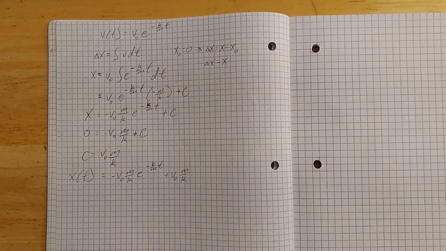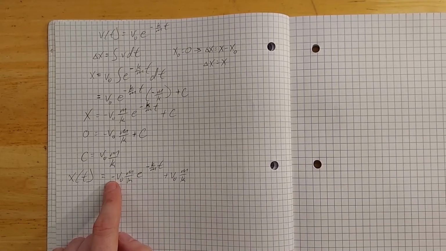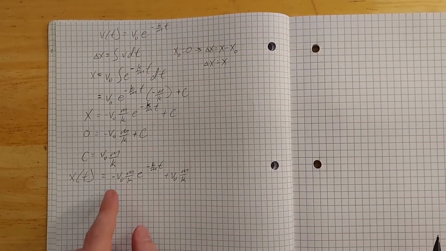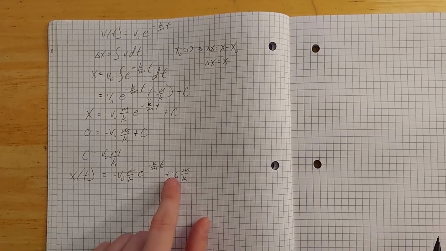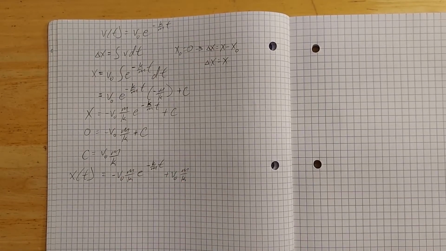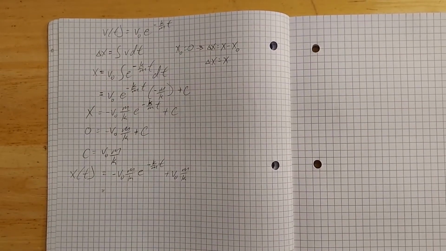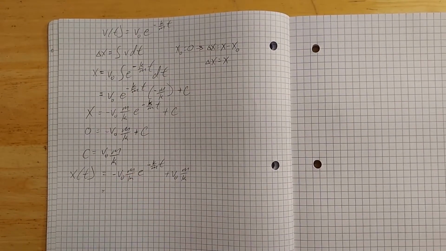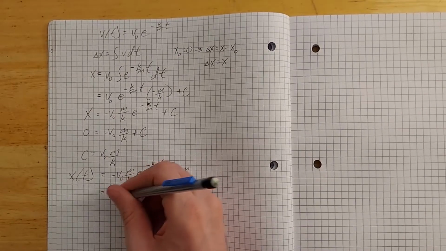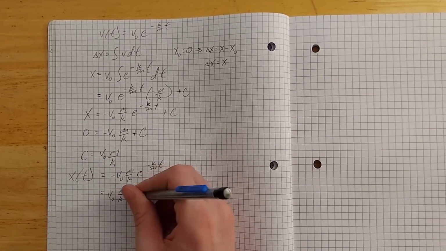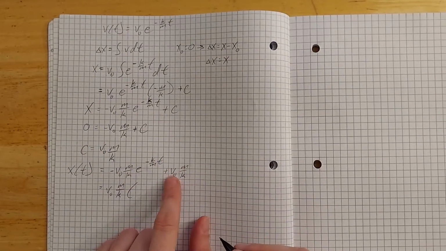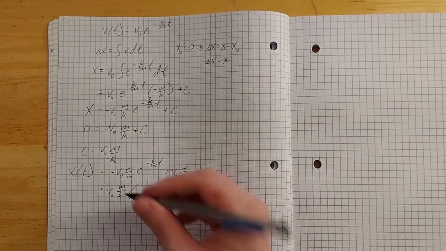That looks kind of ugly for two reasons. One, I've got a negative dangling in front. I don't know about you, but I don't like that. Two, I've got a v naught m over k and a v naught m over k in two different terms. So what I'm going to do is swap the order of these two so the negative's not dangling in front, and I'm going to pull out a v naught m over k. So v naught m over k times, well, if I pull a v naught m over k out of v naught m over k, I'm just left with 1.